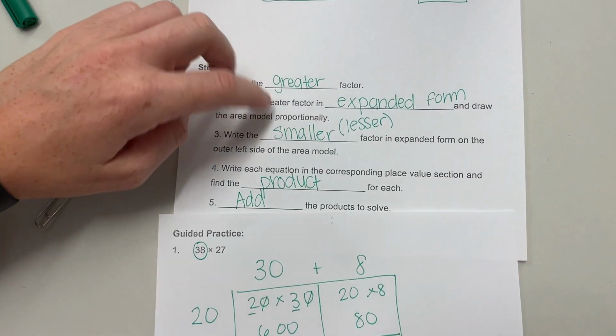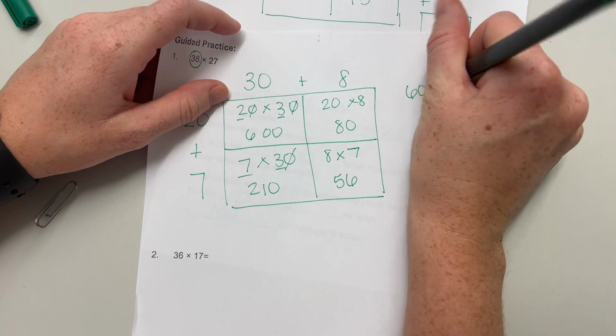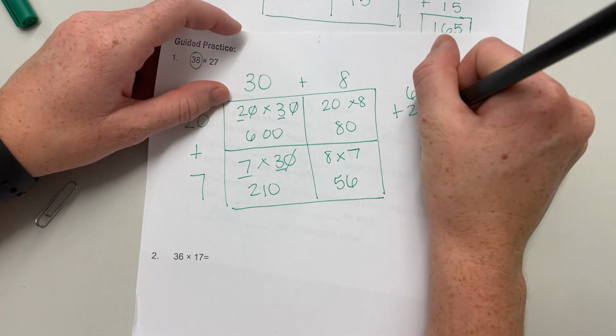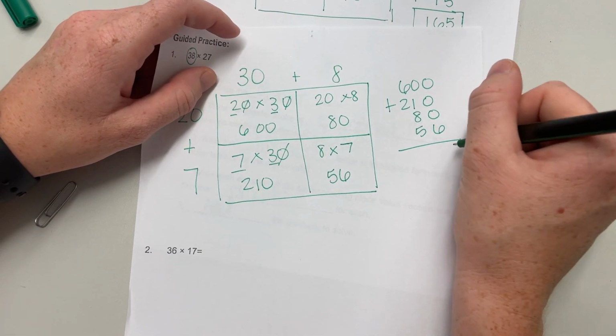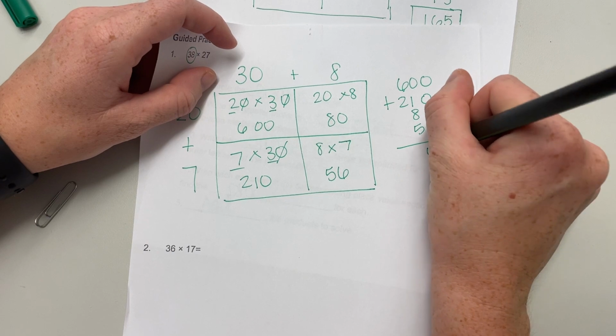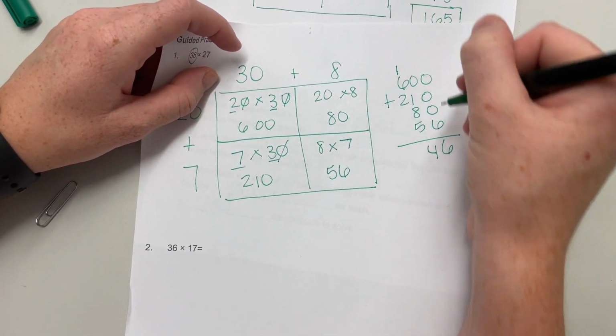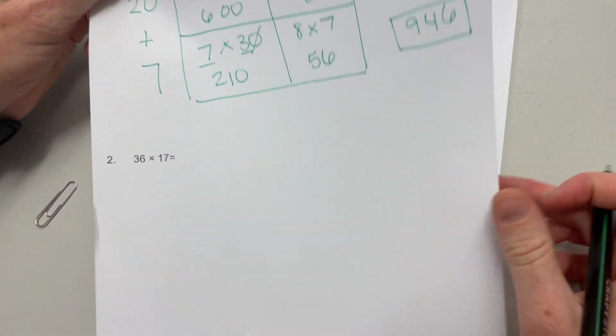And now the final step says to add the products to solve. So I have 600 plus 210 plus 80 plus 56. 0 plus 0 plus 6 is 6. 1 plus 8 is 9. 9 plus 5 is 14. Carry the 1. 1 plus 6 plus 2 is 9. So I get the answer of 946.